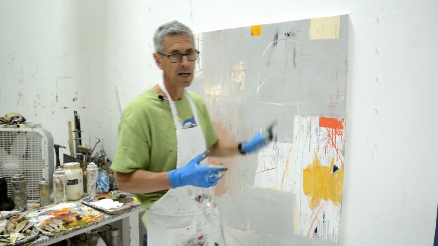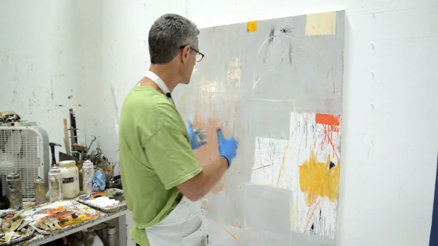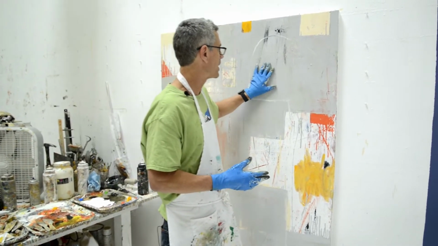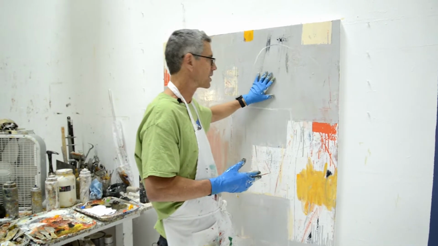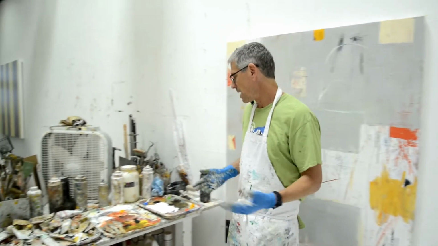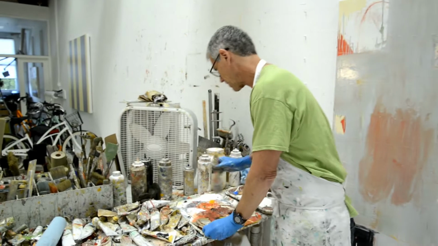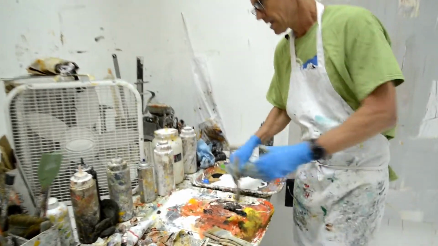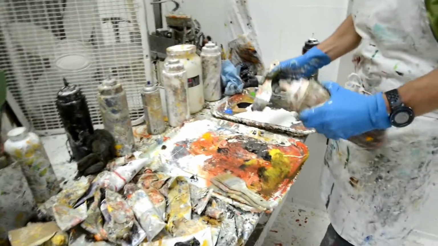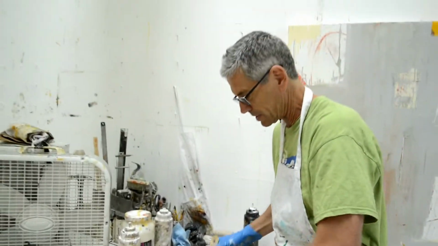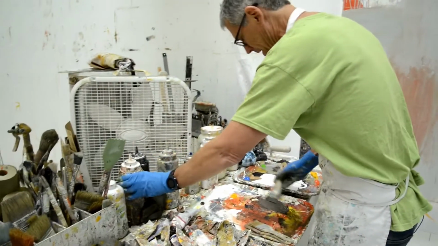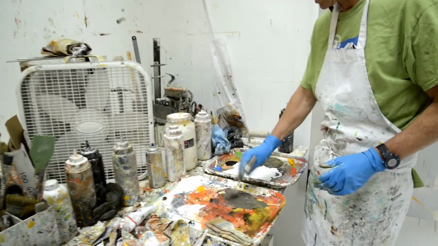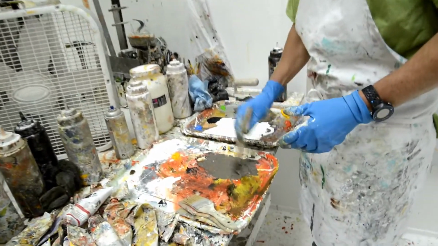So the first thing, forget about what color, but I think I'm going to go with a darkish color. So I will grab any paint, and I'm answering questions that maybe come up. This is liquid that I mix in with my oil paint, and I use that to mix up stuff.